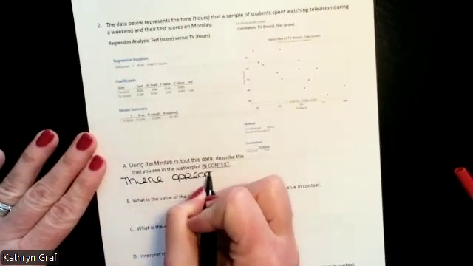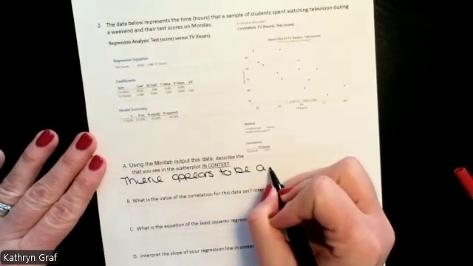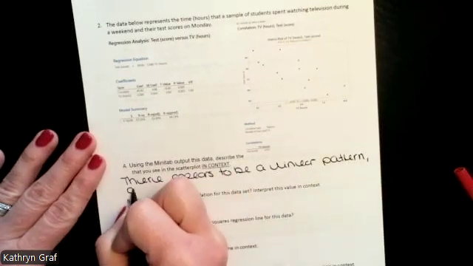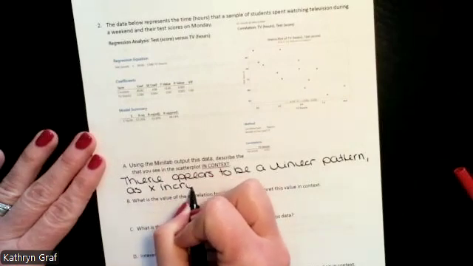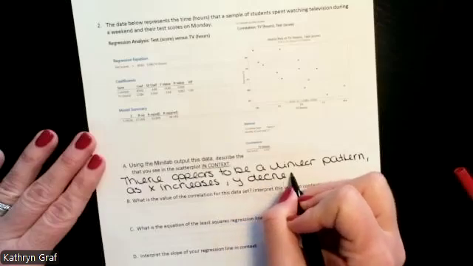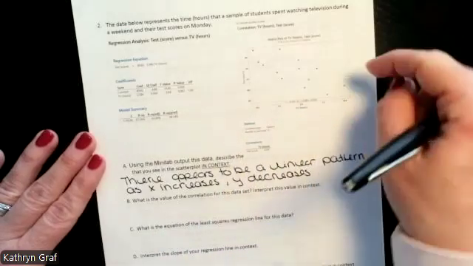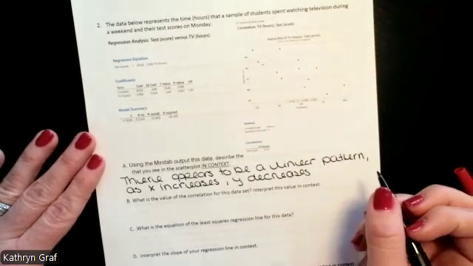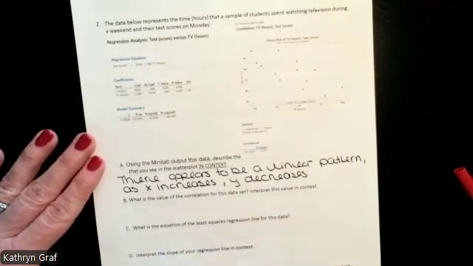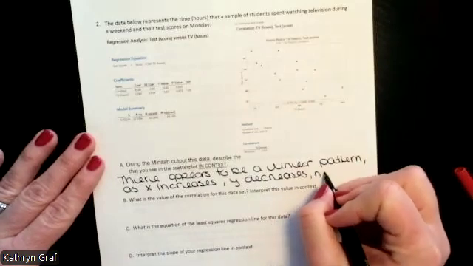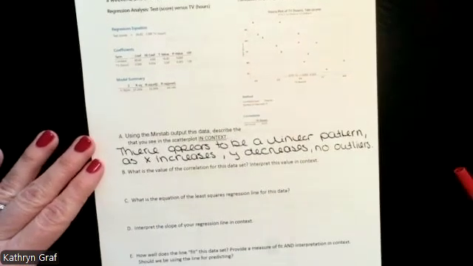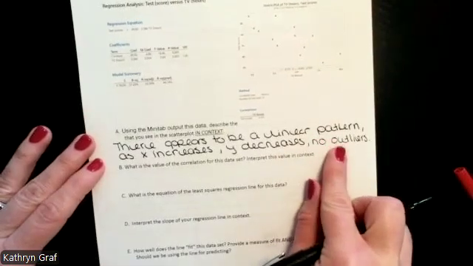So we can say something like, there appears to be a linear pattern. As X increases, Y decreases. We can see that it's going down. As X is increasing, you can see Y is decreasing here. And I don't think I see any outliers. Remember, an outlier on a scatter plot would be pretty far away, maybe something down here or up here. I don't think there are any outliers, so I'll just say no outliers. And remember, that's not a measurement at this point. That is just a visual, the outlier thing.